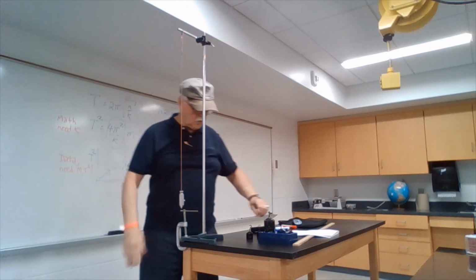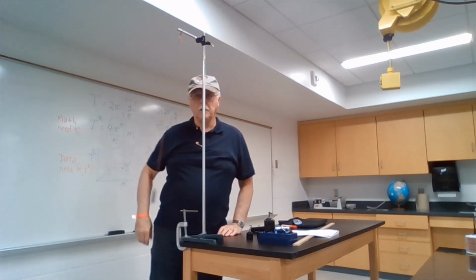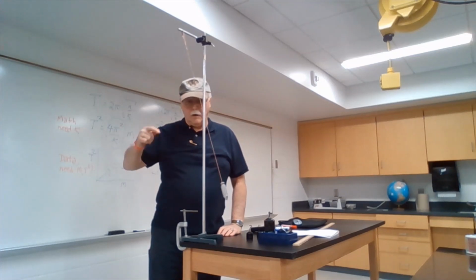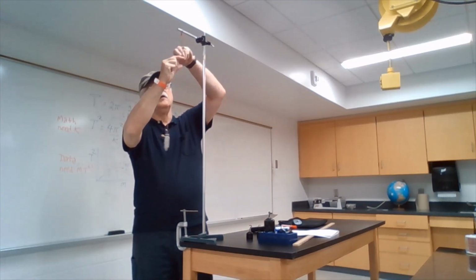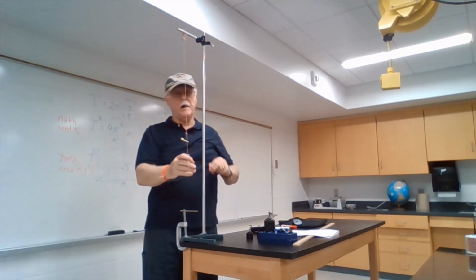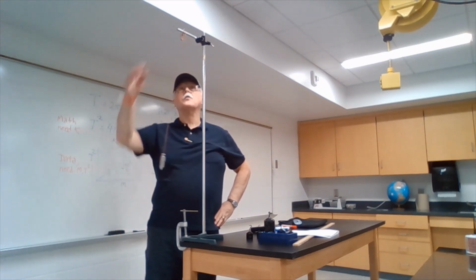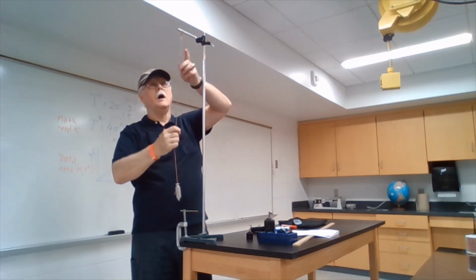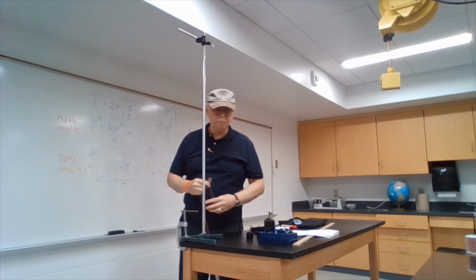Now there's a shorter length, and you can see the period gets much quicker. Now I don't have any extra that I can add to it, but we could take another loop, put it in here, and it gets even shorter. So quicker period, and that's all I want to show you on that. I'll give you the data as we go along, and that's it.